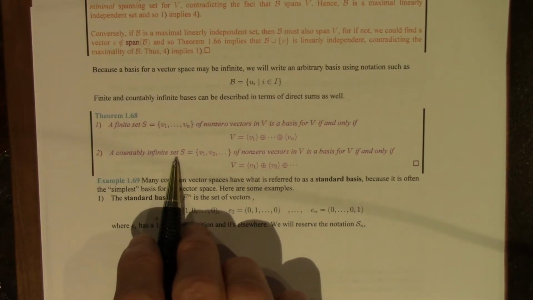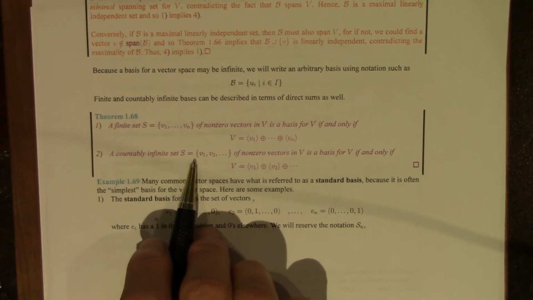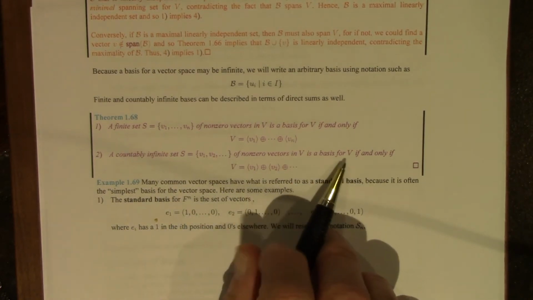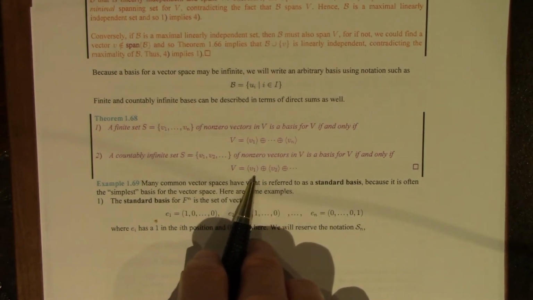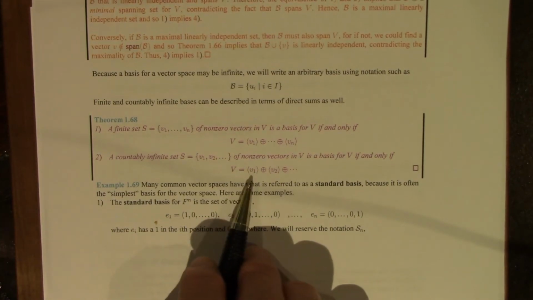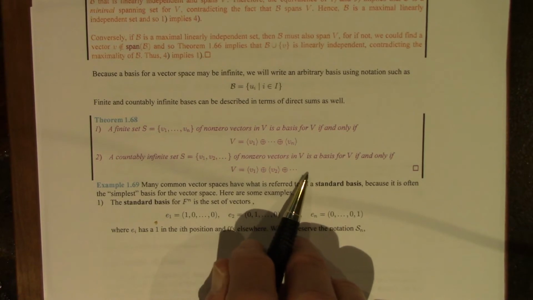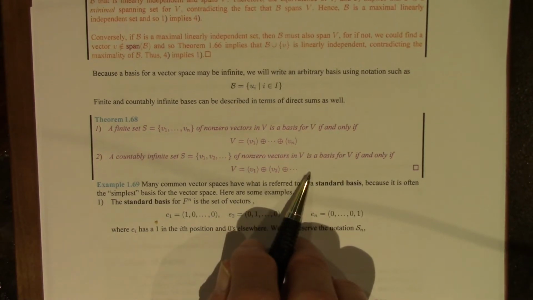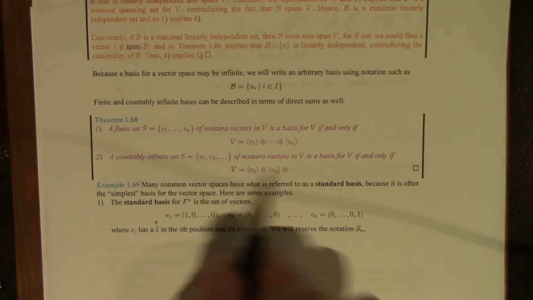And a similar thing happens for countably infinite sets. This will be a basis for V if and only if V is a direct sum of the sequence of subspaces generated by the individual vectors. And we'll leave this for you to prove.